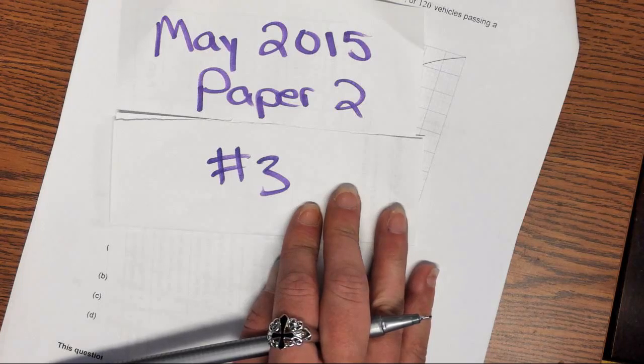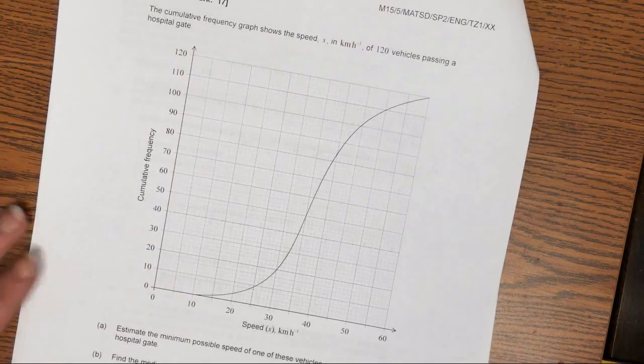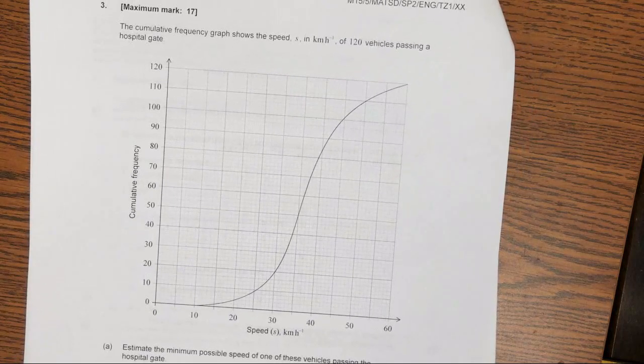May 2015, paper 2, number 3. We're going to start this on a separate piece of paper in our answer booklet. The cumulative frequency graph shows the speed of 120 vehicles passing a hospital gate.